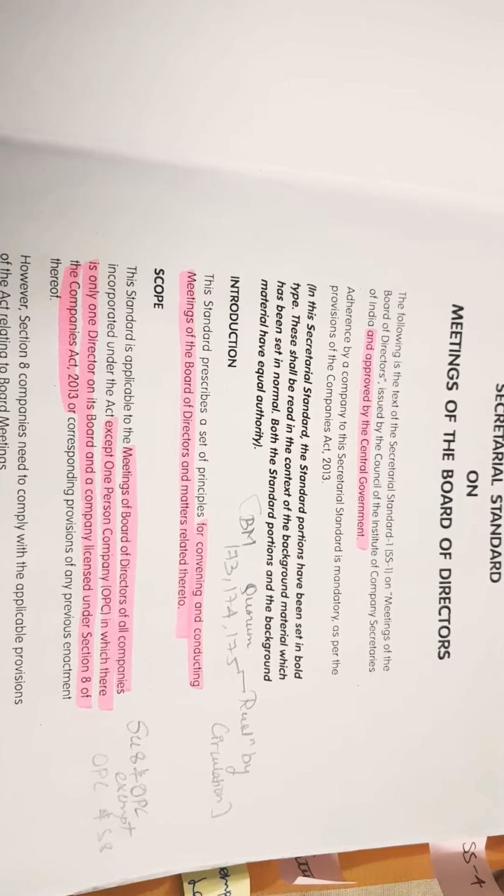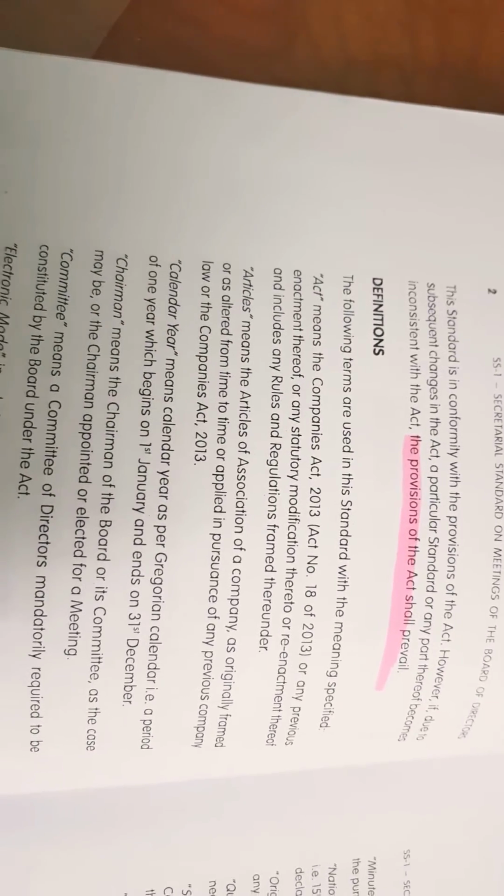it is also applicable to the committees, and there is an exception for OPC and Section 8 companies. Then moving forward, whenever there is an inconsistency between the secretarial standard and the Act, always the Act will prevail. Some definitions with respect to Act, articles, calendar year, which should be considered and which are used in the secretarial standards are given here.